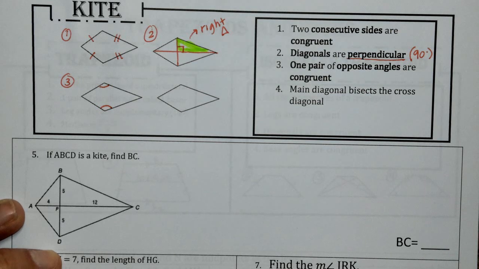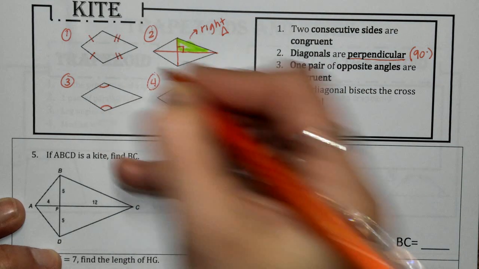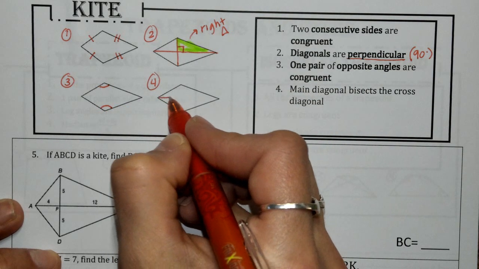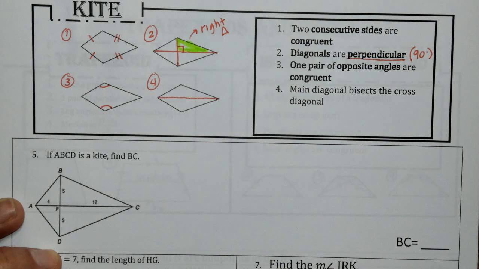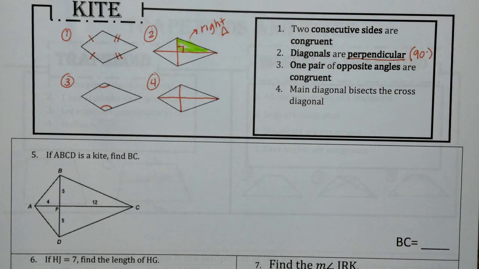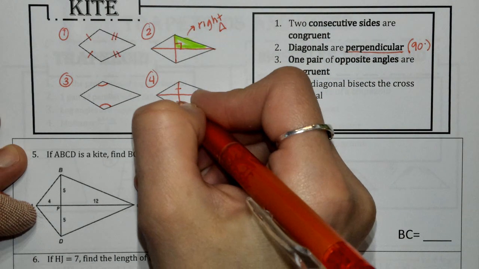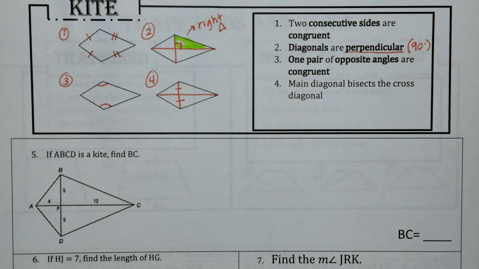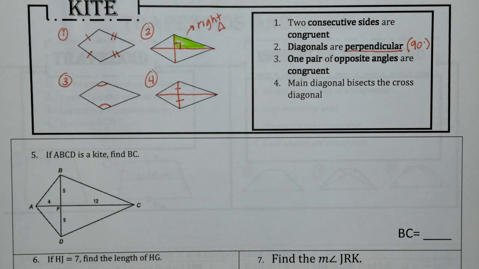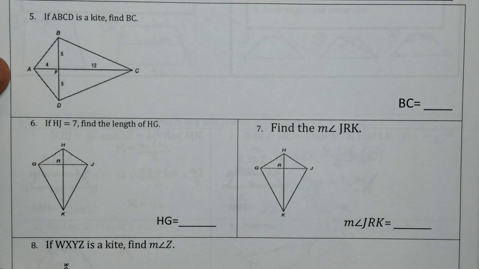And then number 4, we're going to talk about a main diagonal and the cross diagonal. The main diagonal is going to connect the two non-congruent angles. The cross diagonal is going to connect the two congruent ones. So the cross diagonal is going to be bisected right here. It's going to be that shorter diagonal there. The main diagonal is going to cut it in half, two congruent parts. A lot of congruencies going on here, right? Number 1, 3, and 4. So let's go ahead and start applying these and seeing which properties we are using.